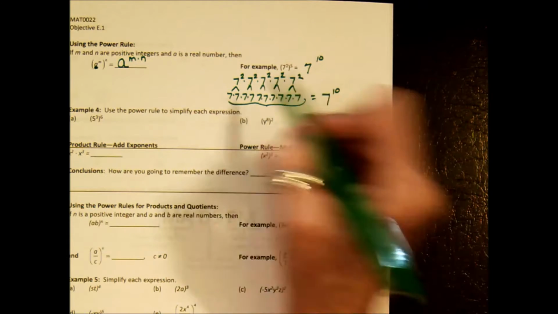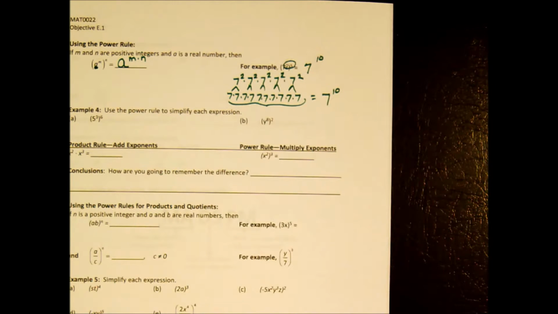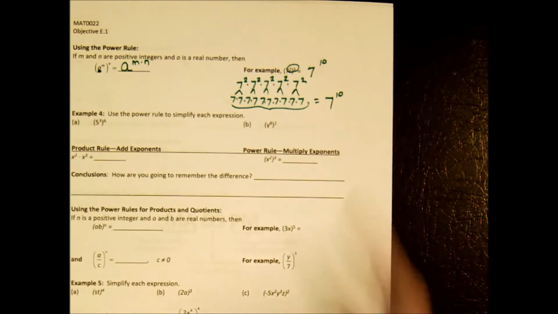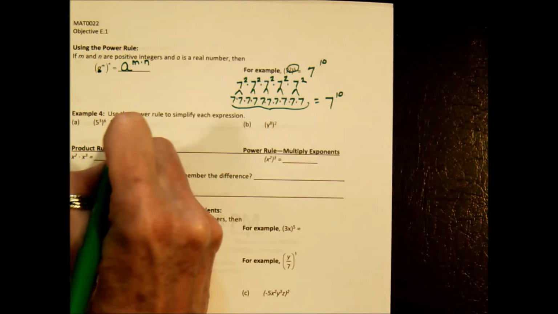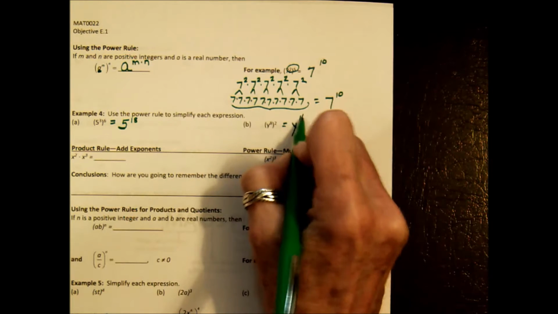So you don't want to have to do that each time. You multiply when you have an inside-outside exponent. So here we would have 5 to the 18th. Here we would have y to the 16th.